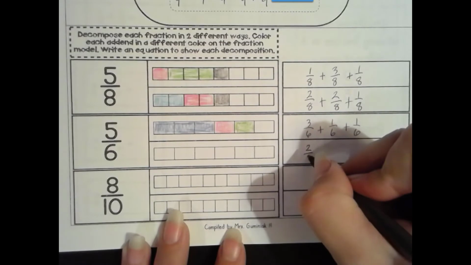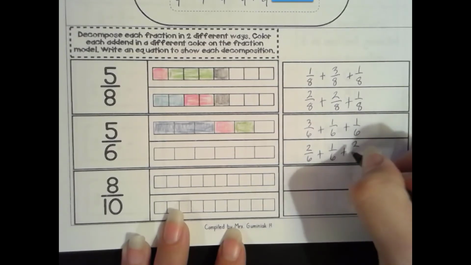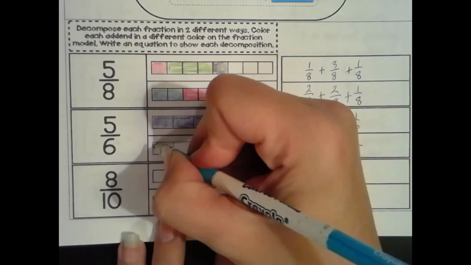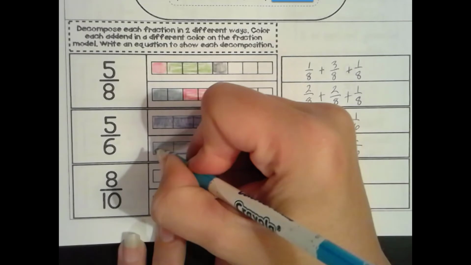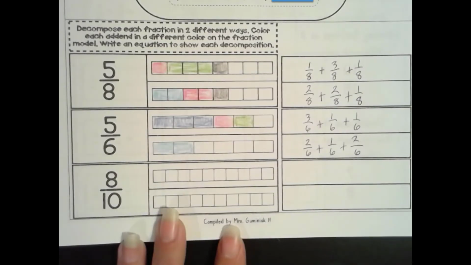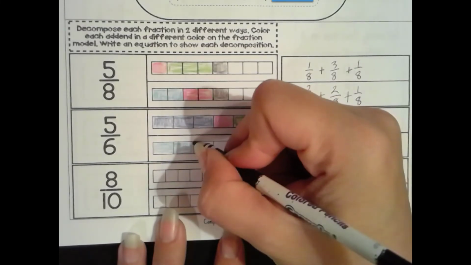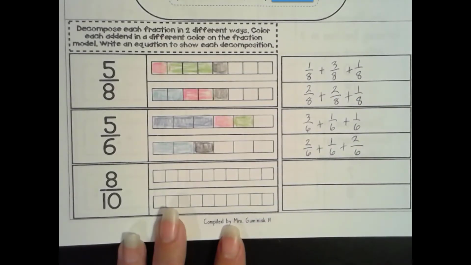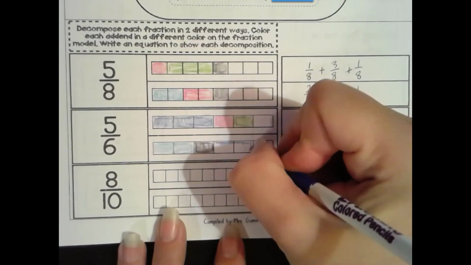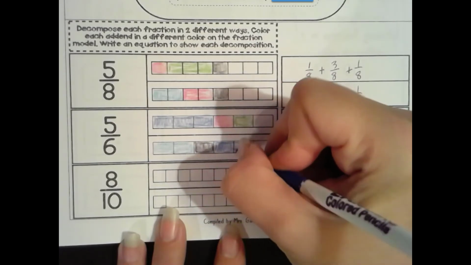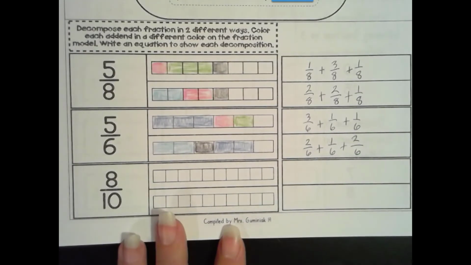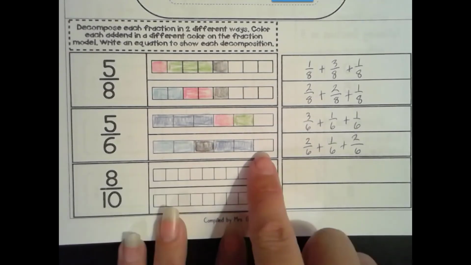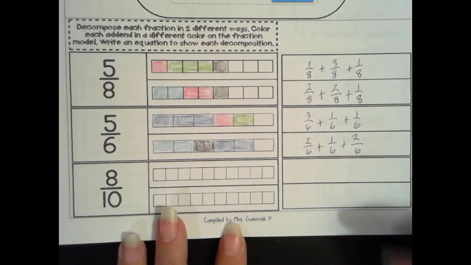I could also do 2/6 plus 1/6 plus 2/6. That's another way I could break it down. So let's see, 2/6 plus 1/6 plus 2/6. Doesn't matter which colors you're using, just change off what you're using to show the different fractions. So 2/6 plus 1/6 plus 2/6 is still 5/6. So these decompositions are equivalent. They both equal 5/6.